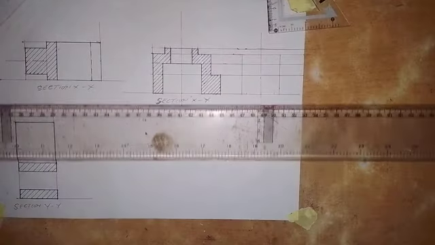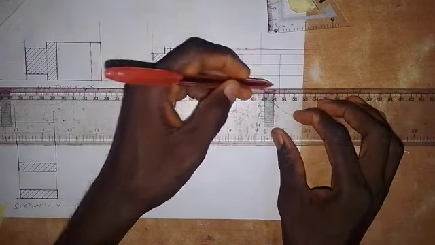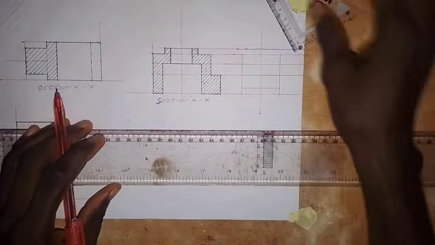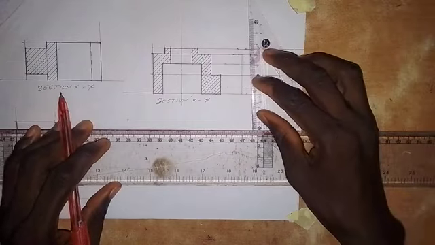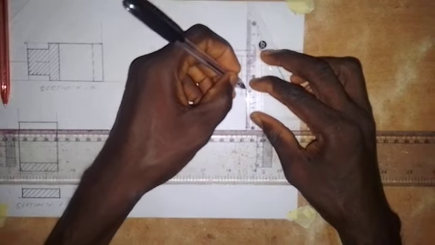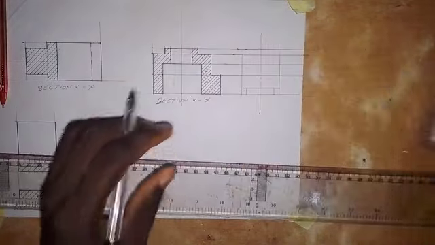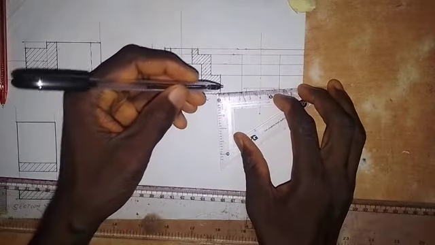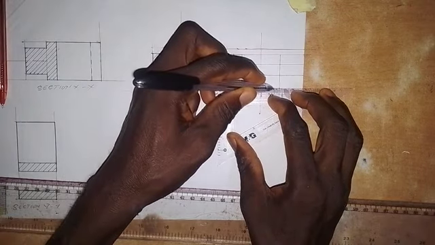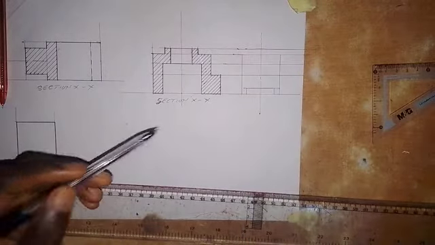So at this point I'm going to draw a horizontal line like this, and then here I will draw a vertical line, making it a thick line at once like this. Okay, so do the same thing here. Then I will make this line a thick line, from here to here. So we have this.